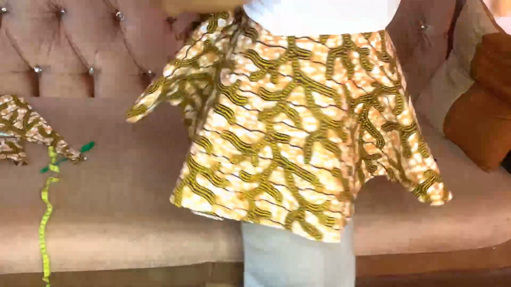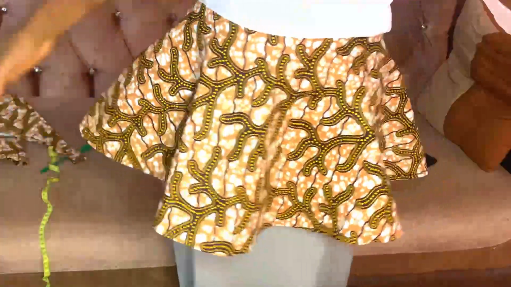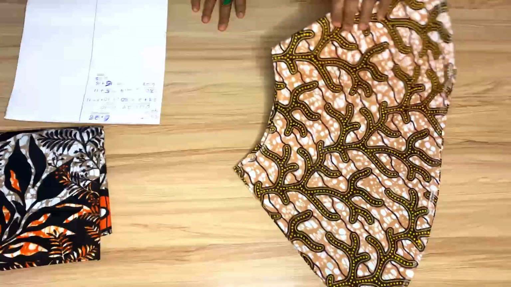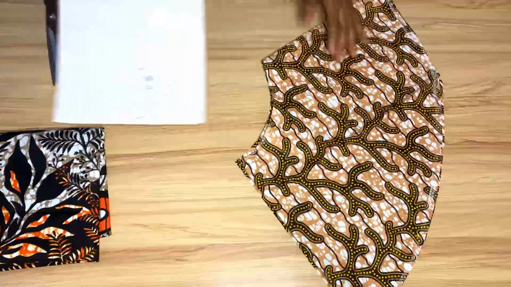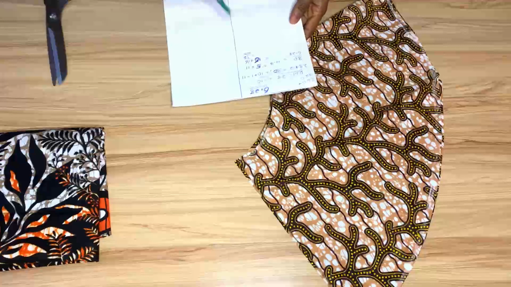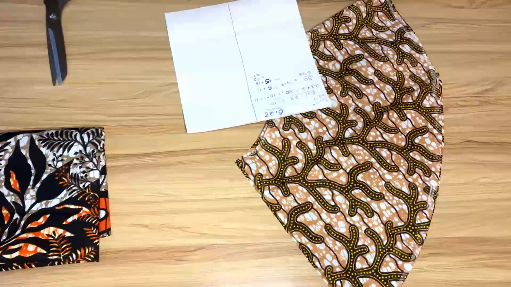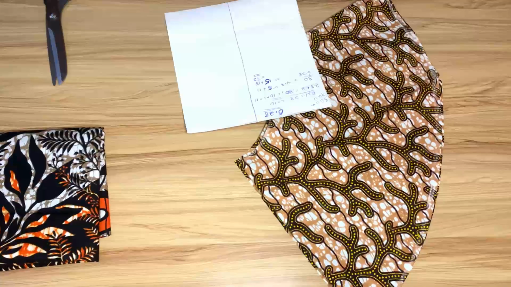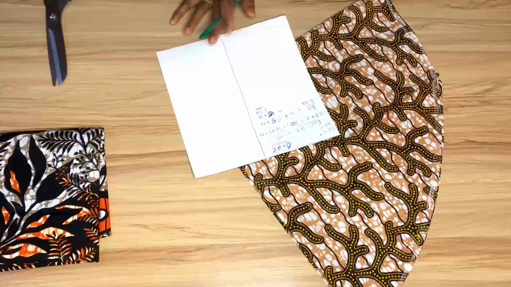Okay, that's how it will look like. That's the 360. We are done. You see the calculation. Now we are going to cut the 720. We are going to show you how to cut the 720.